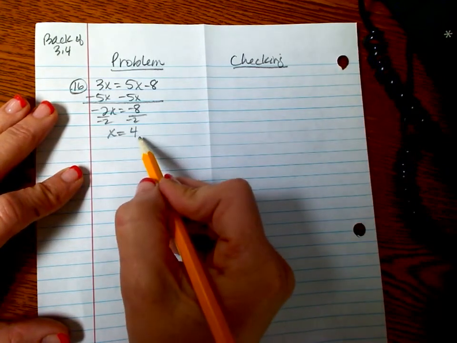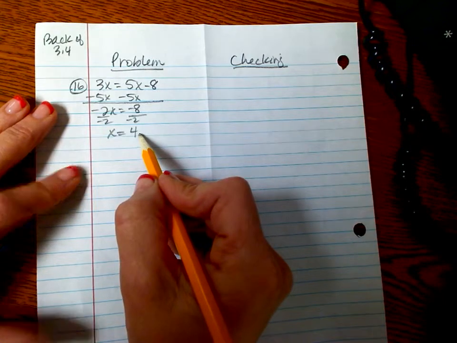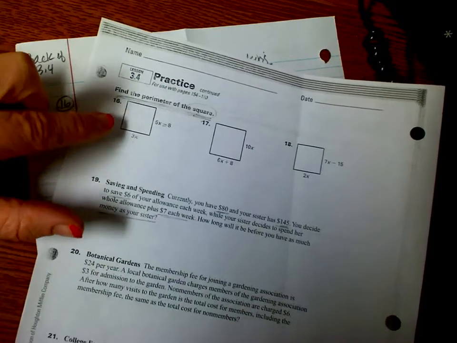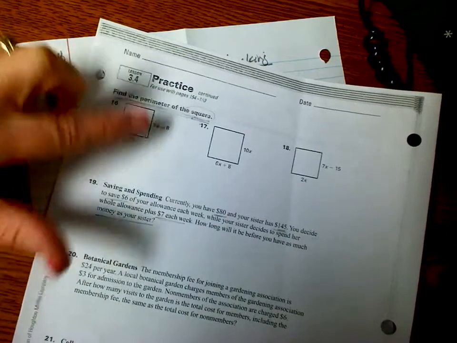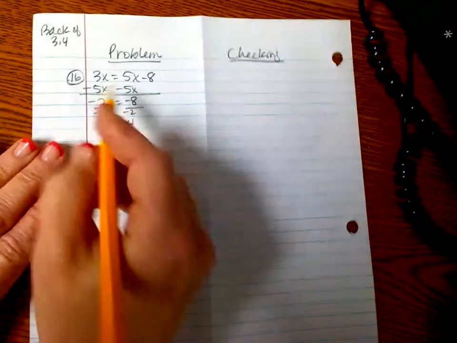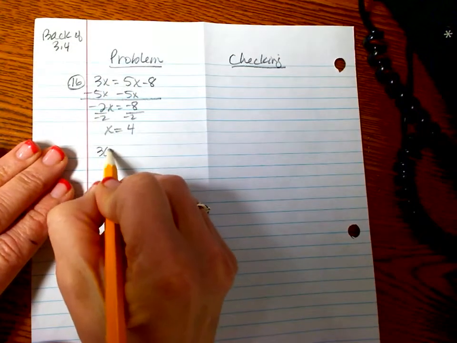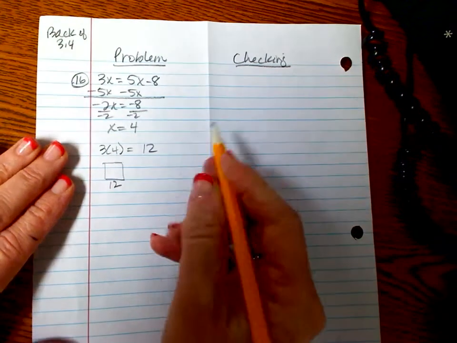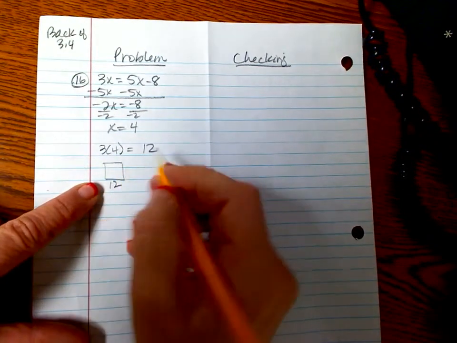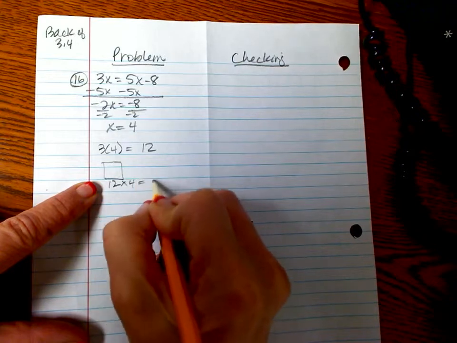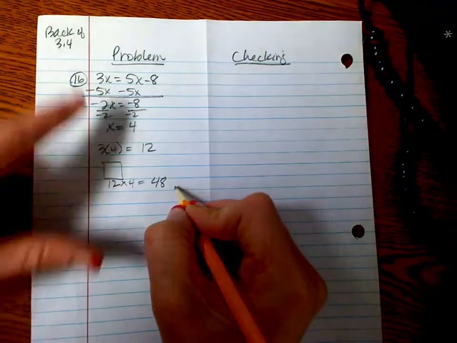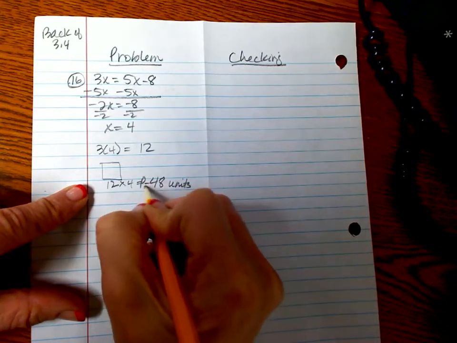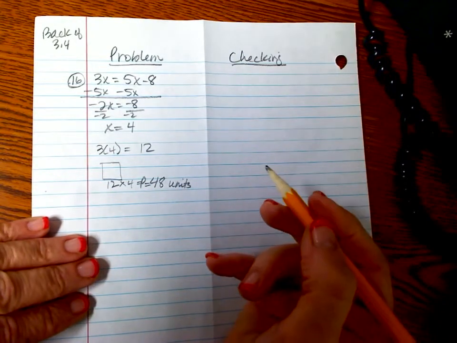Now, you're not finished, so don't stop right here. You've got to find the perimeter of the square. So in order to find the perimeter, remember, it's the distance around. If I just put 4 back into the x here, I can find that one side equals 12. So one side of my square equals 12. So that means the perimeter is going to be what? 12 times 4? Yes, 48. Now there's no label, so we're just going to put 48 units. So perimeter equals 48 units.